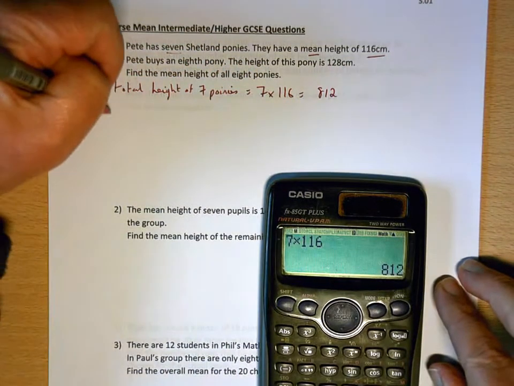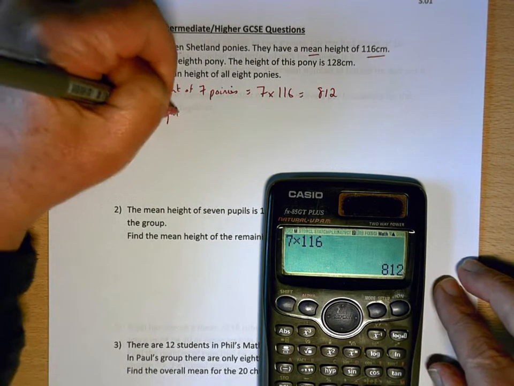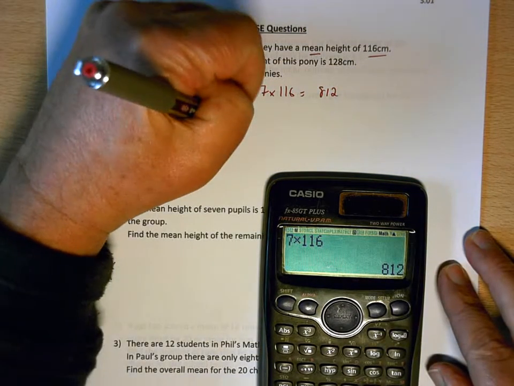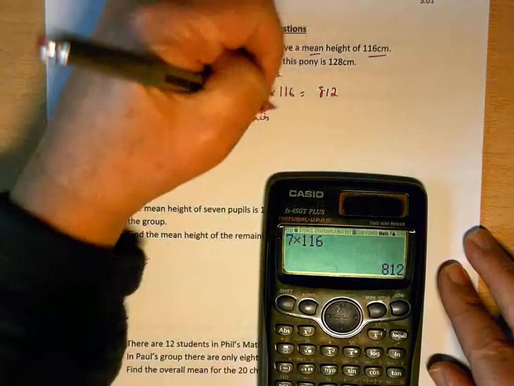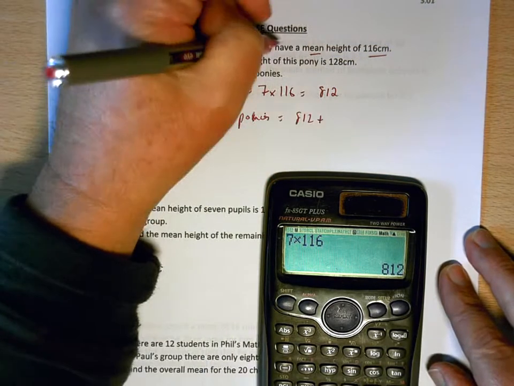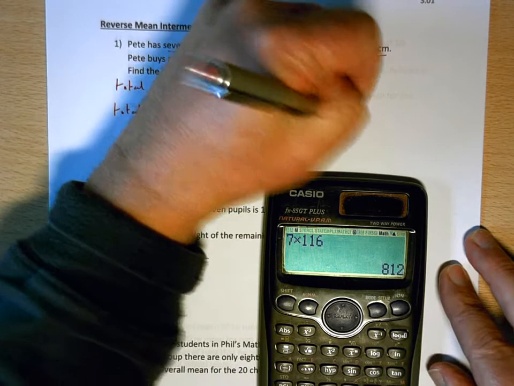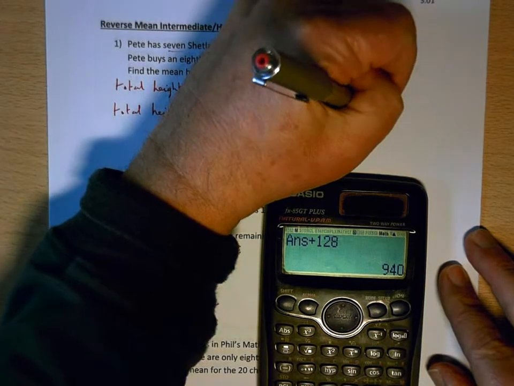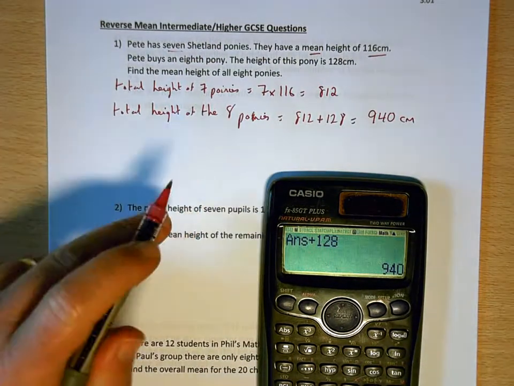So now the total height of the 8 ponies, I keep spelling pony wrong, is going to be the 812 of the original 7 plus this new pony, which is 128 centimetres high. So that's 940 centimetres. So the total height of the 8 of them is 940.